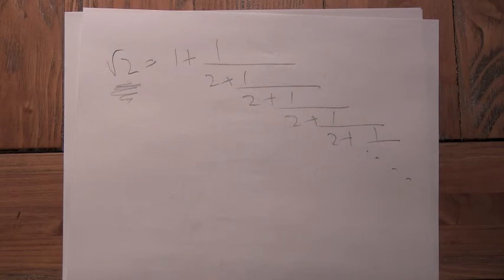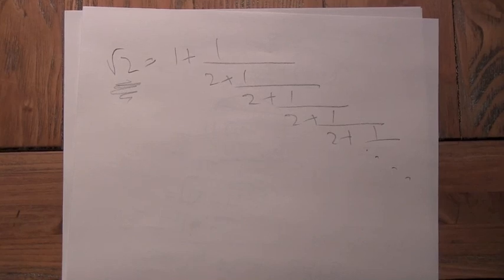All right. Ready for pi? Are you ready for the continued fraction for pi?